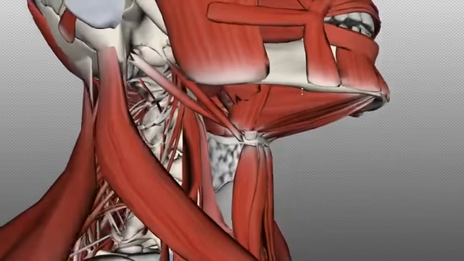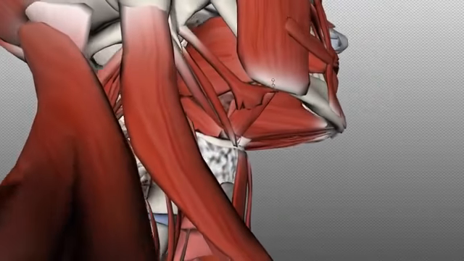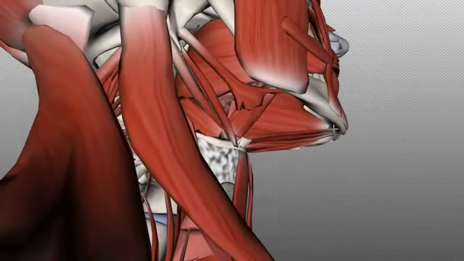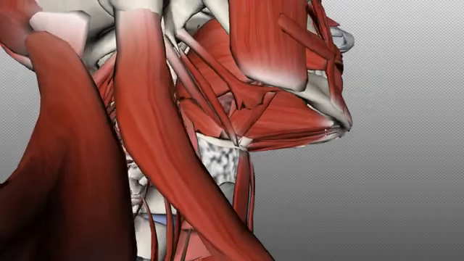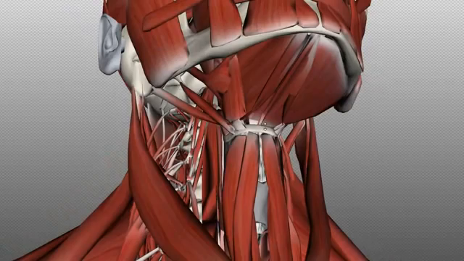This muscle originates on the inferior mental spine of the mandible. This is a little thing that lies on the inside surface of the mandible, and it inserts onto the hyoid bone. Again, the action of this muscle depends on which bone is fixed.